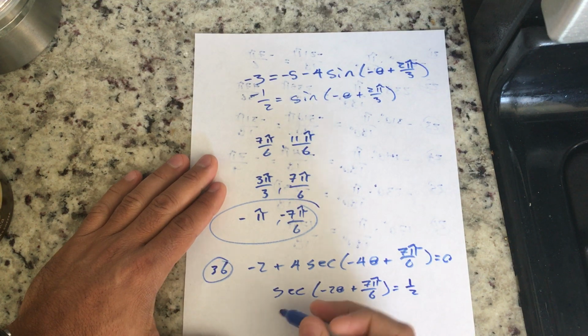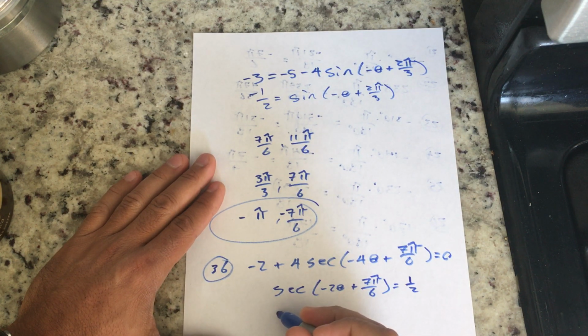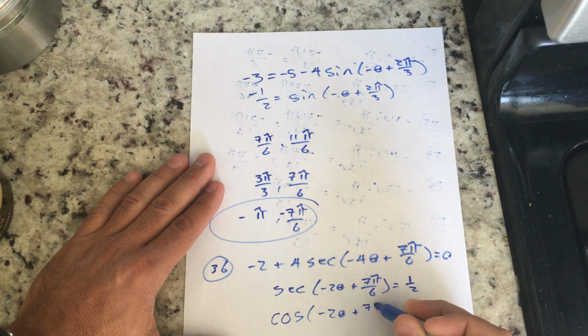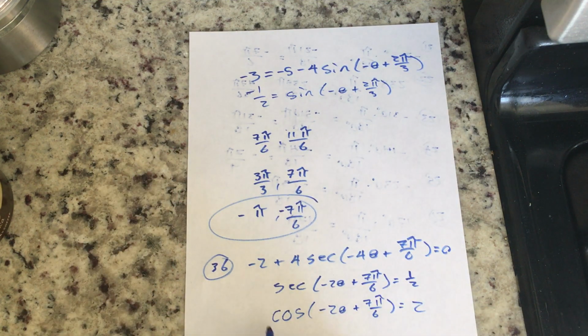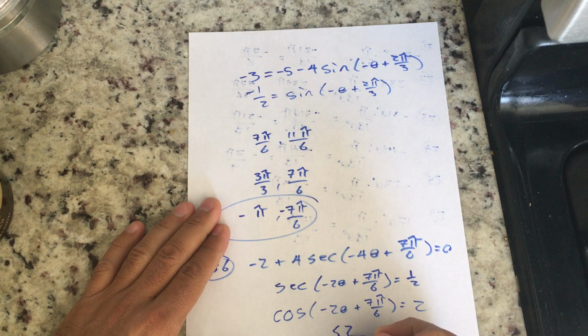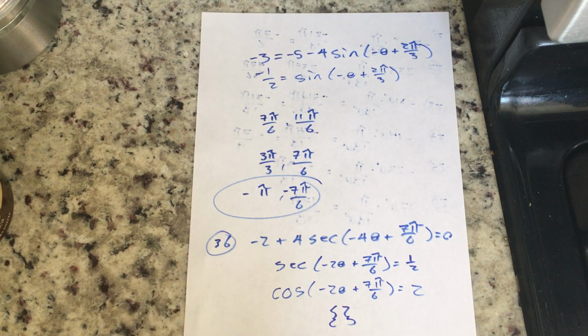So then it's going to be cosine of negative 2 theta plus 7 pi over 6 equals 2. I don't have anywhere where the cosine equals 2, so this is going to be no solution. So I'm going to put the empty set. And that's it.